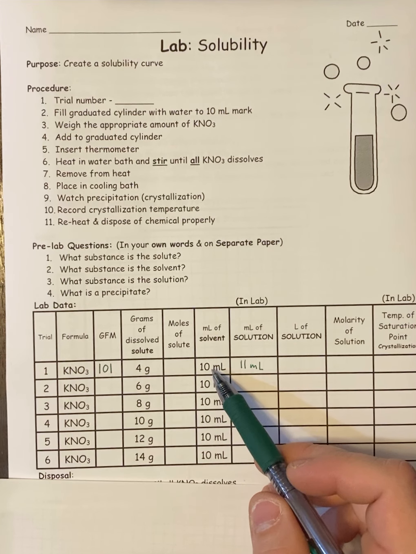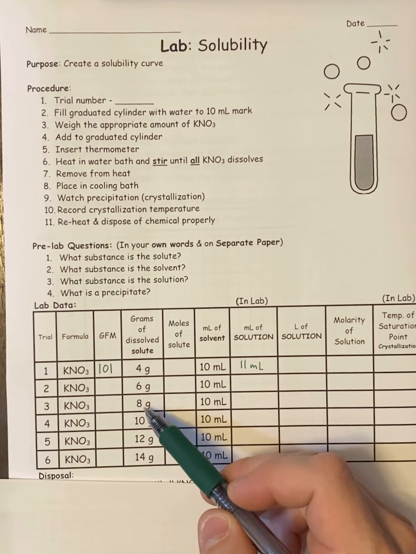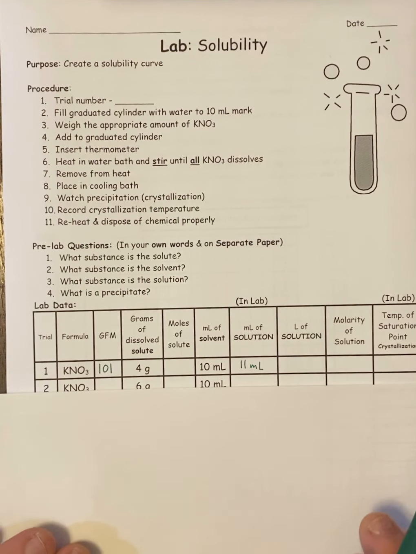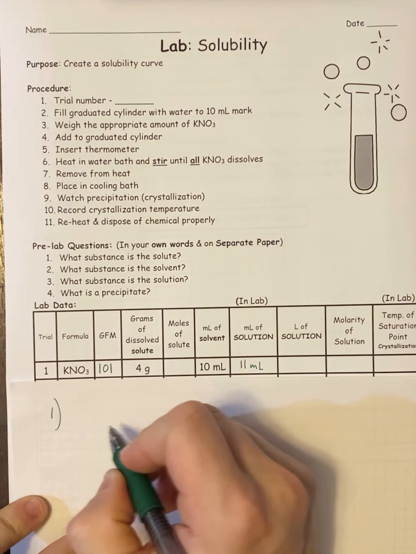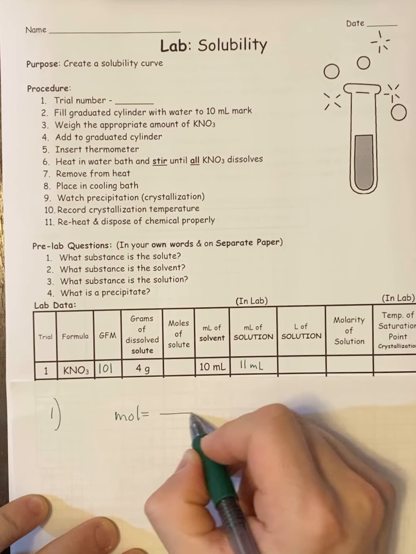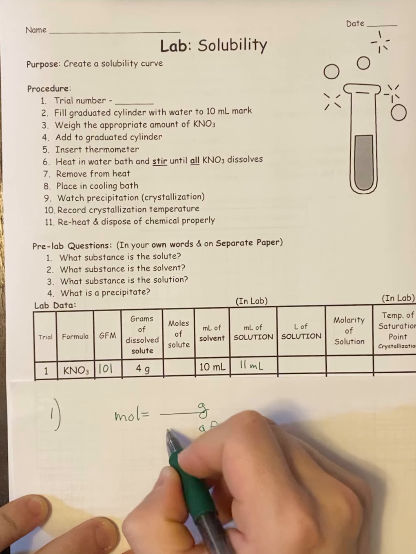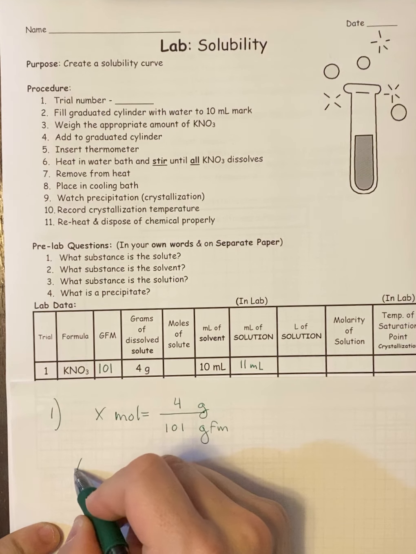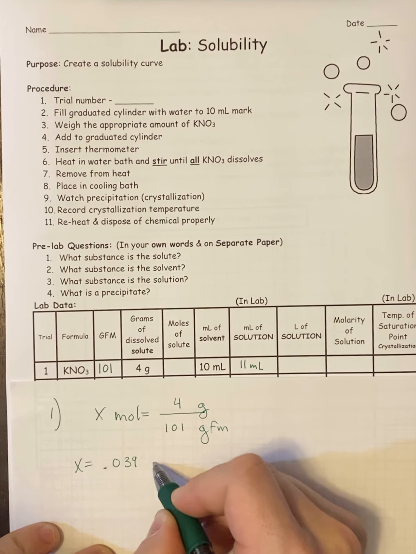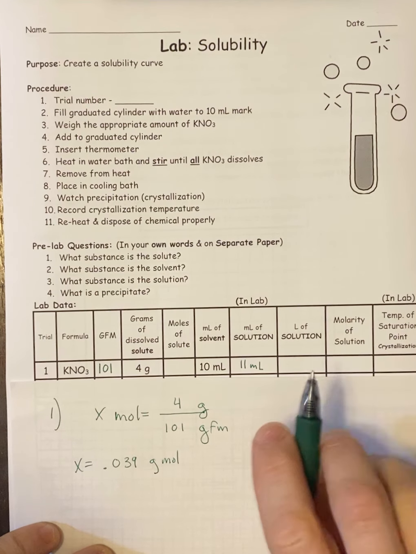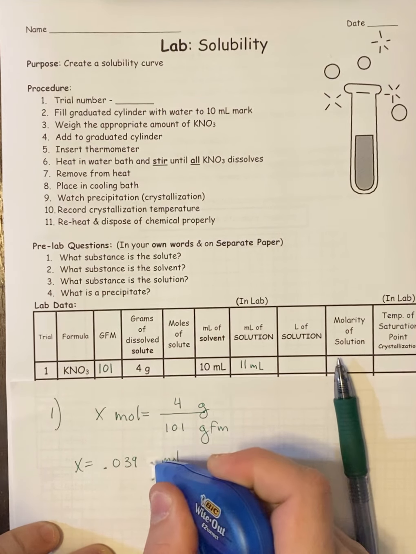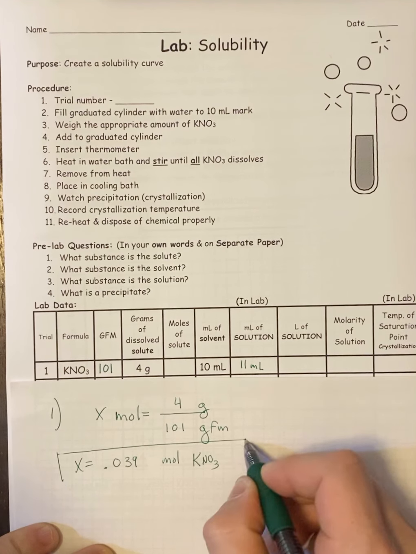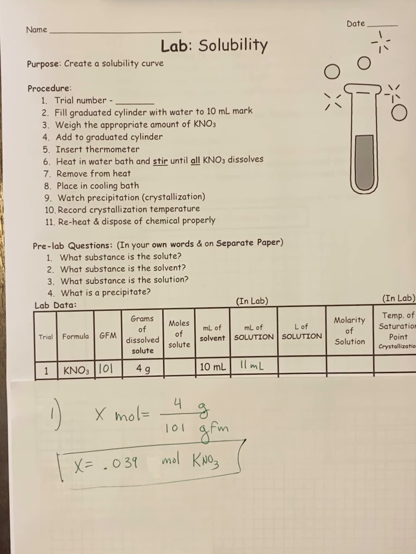Now for the first trial, what we're doing is dissolving 4 grams of potassium nitrate into 10 milliliters of water. Each trial changes the amount of potassium nitrate, and the water stays the same. The first thing we want to do is figure out how many moles that is. The GFM is 101, the grams of solute is 4, we want moles. We get 0.039 moles of potassium nitrate.